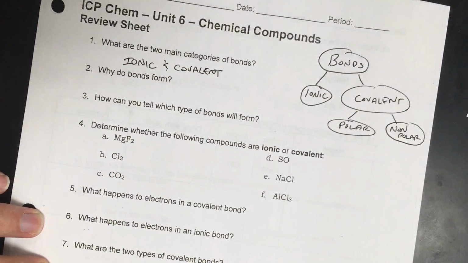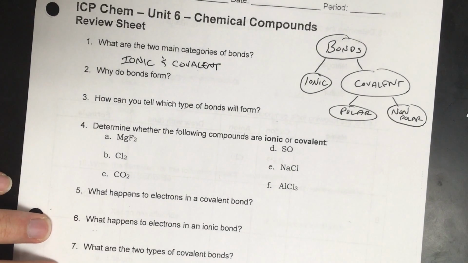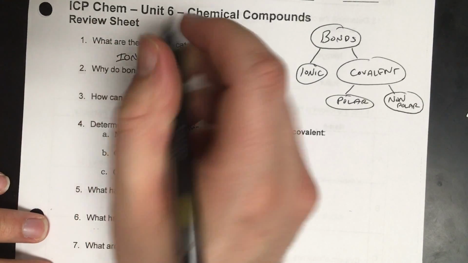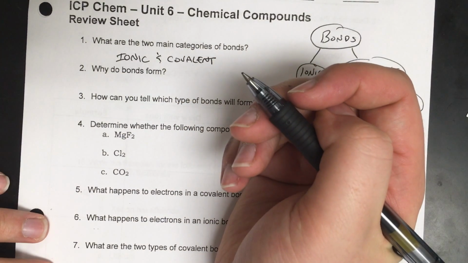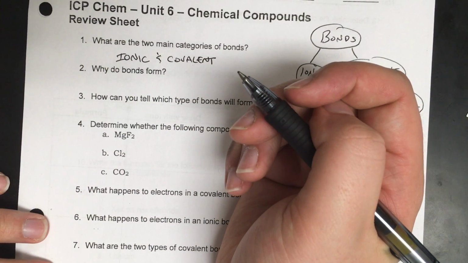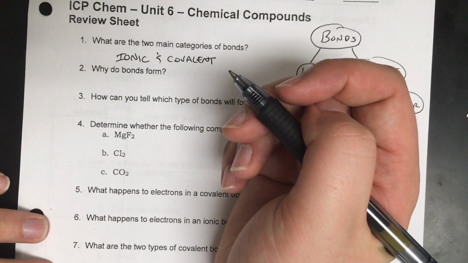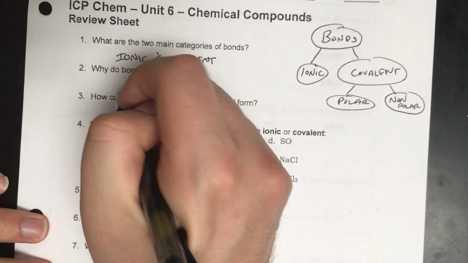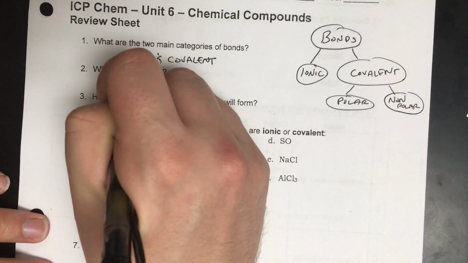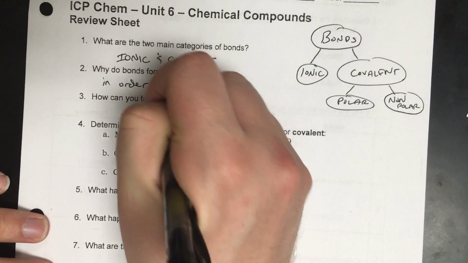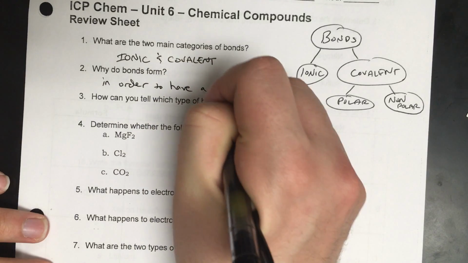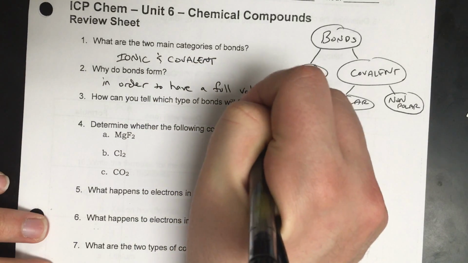And they always happen, though, for the same reason. The only reason anything happens in chemistry is so that the atoms become more stable. And how do they become more stable? By having a full shell of valence electrons. So atoms form bonds in order to have a full valence shell.